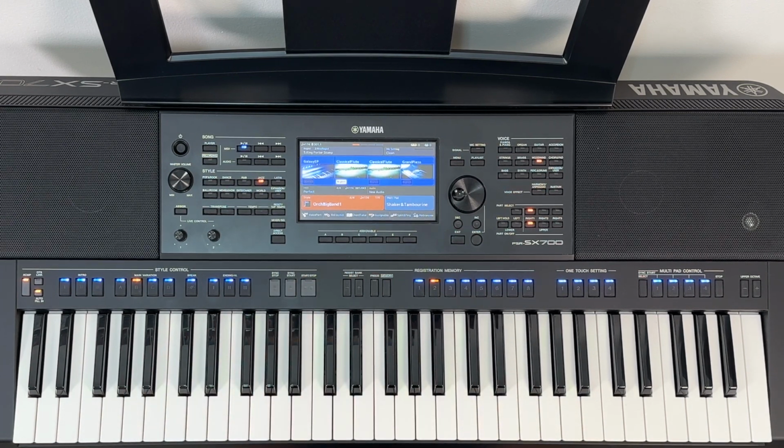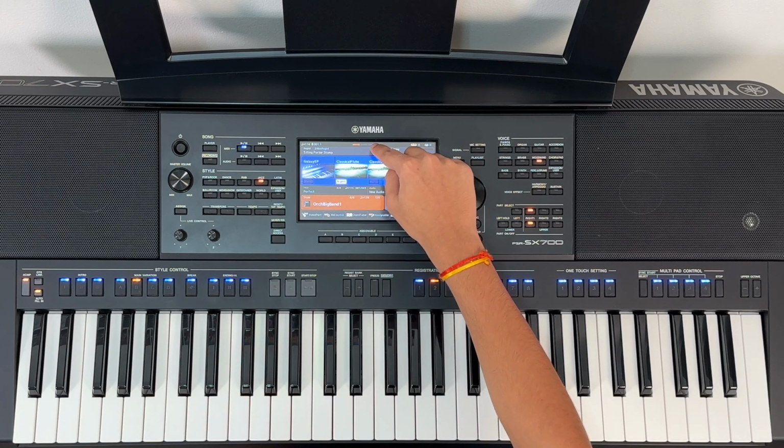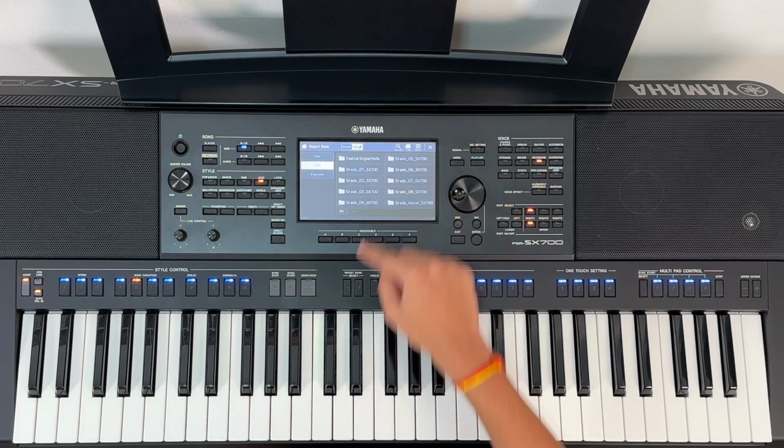So this is how you can access and transfer Trinity's registration banks into your keyboard.